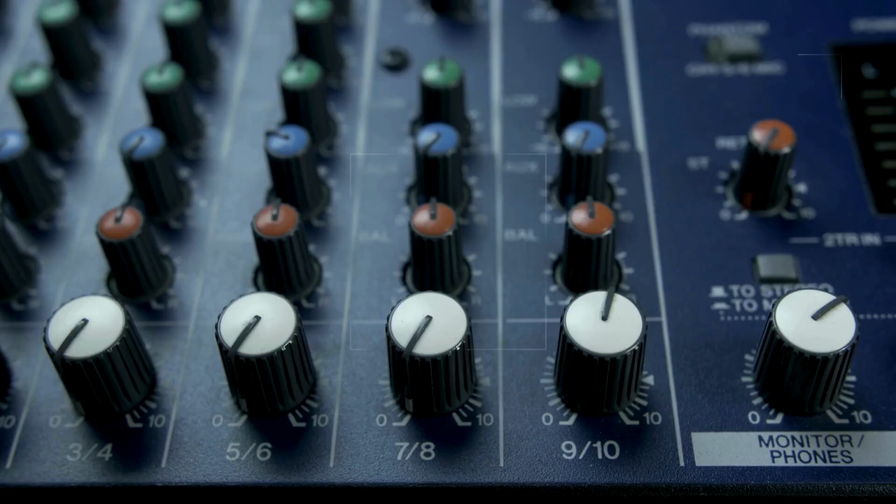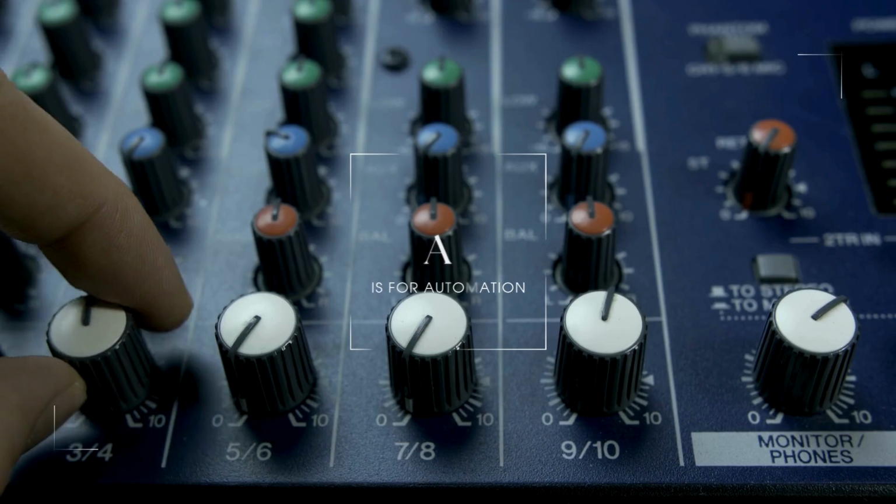Today's video is A is for automation. So what is automation? Why is it important? How to do it? And what it's all about. What's cool about automation is that this is why the computer becomes the more powerful way of making music compared to other ways of making music.